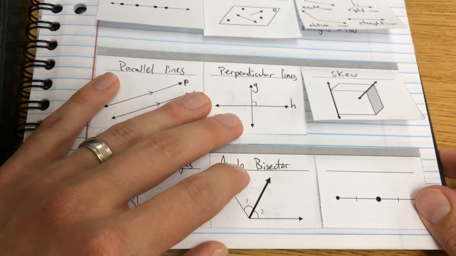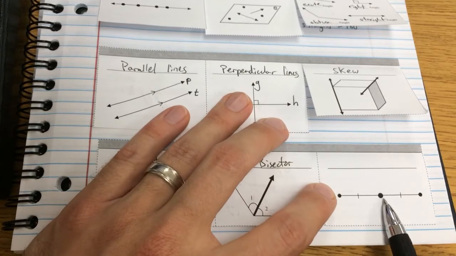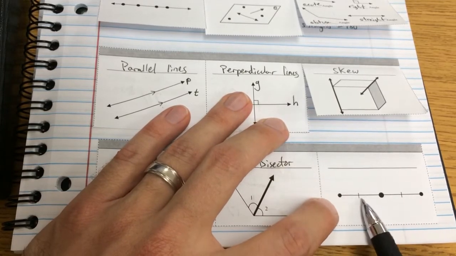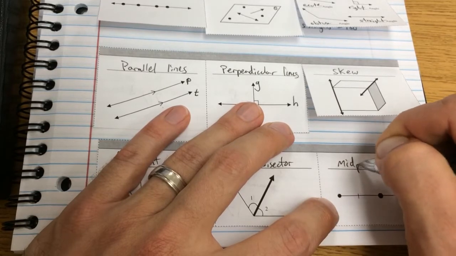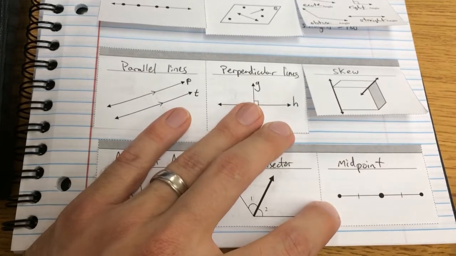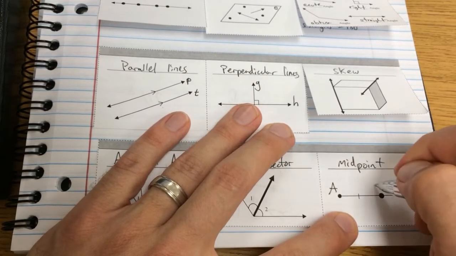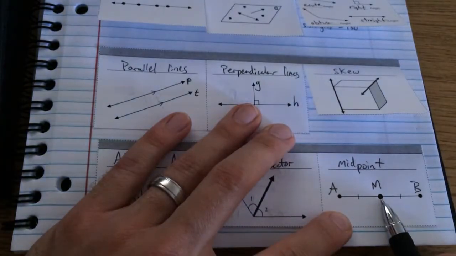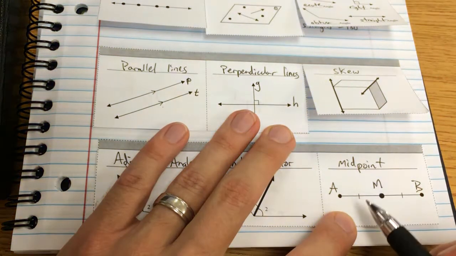The last term that we have is on a segment with a point in the middle. I've got two segments that split into, and this is called defining a midpoint. It's showing us a midpoint. If I have segment AB, the whole entire thing, and point M is in the middle, M is a midpoint. I know this because of the symbols that are written down.